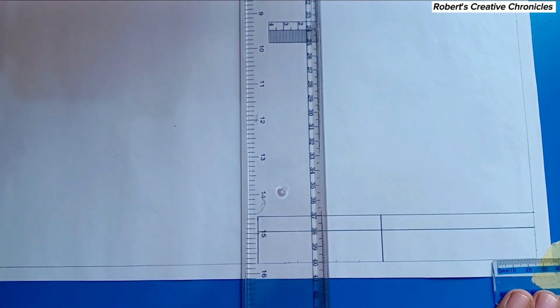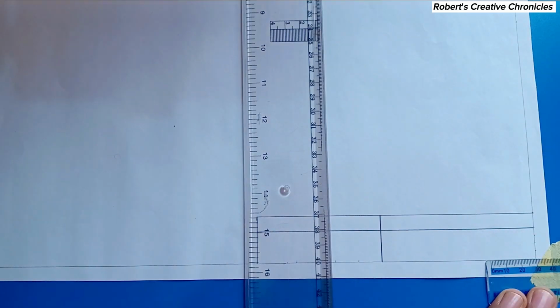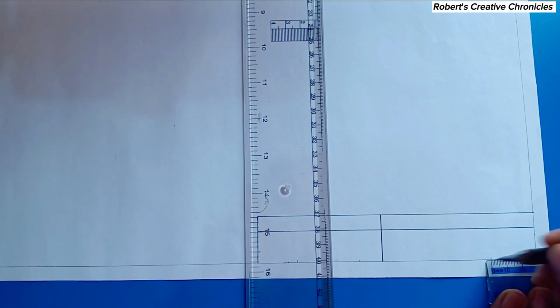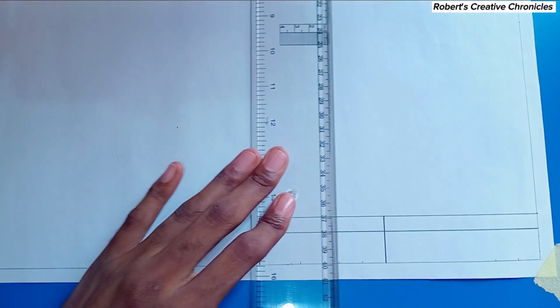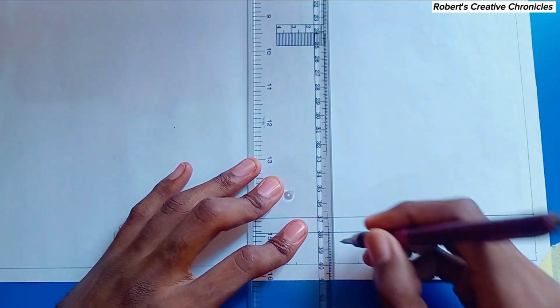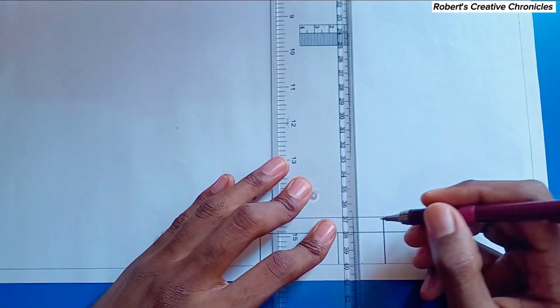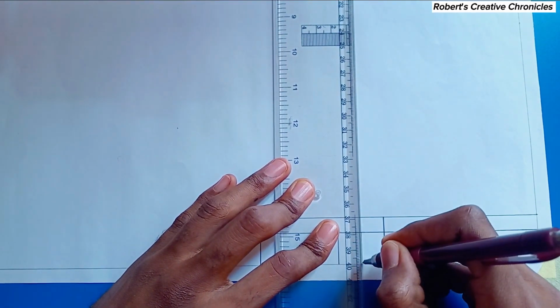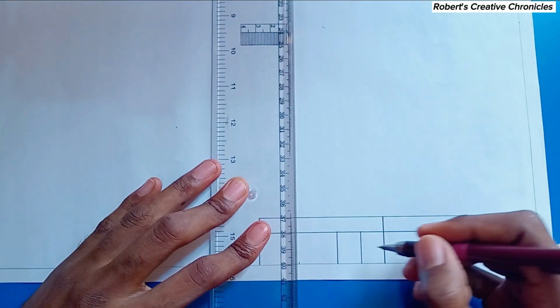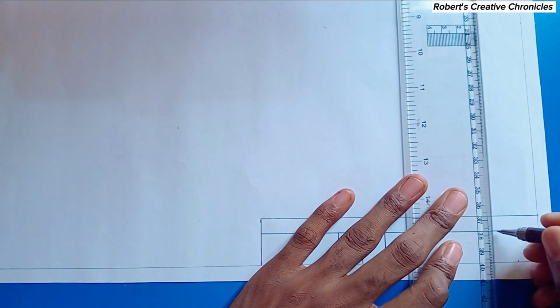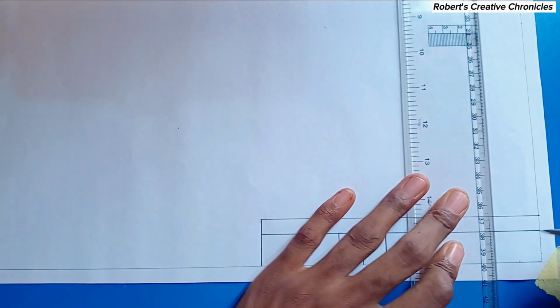Now, here we also measure 15, 15 here. 15, 15. So we'll go up here. Here is 15, 15. Then here is 25, 25. Here also is 15, 15.